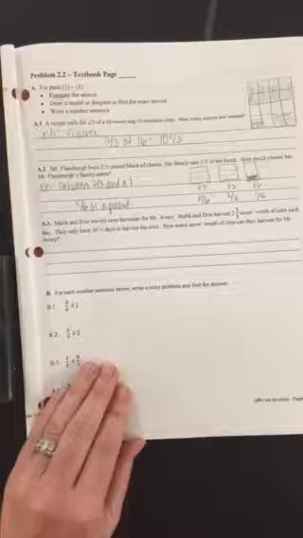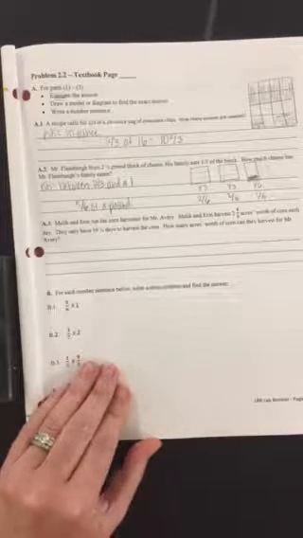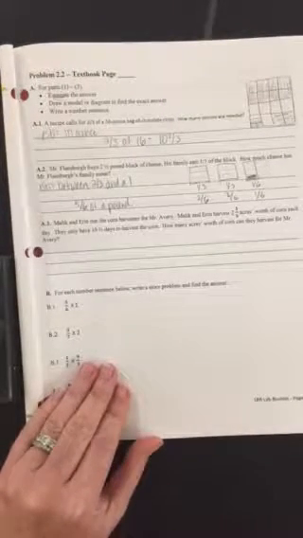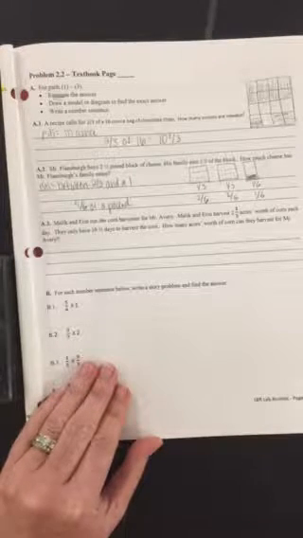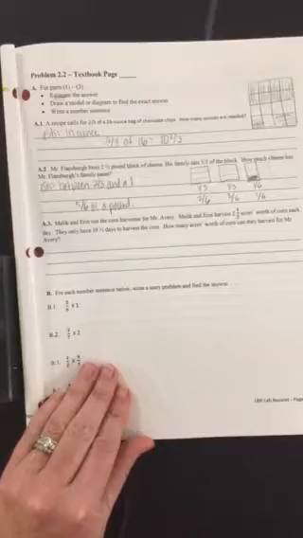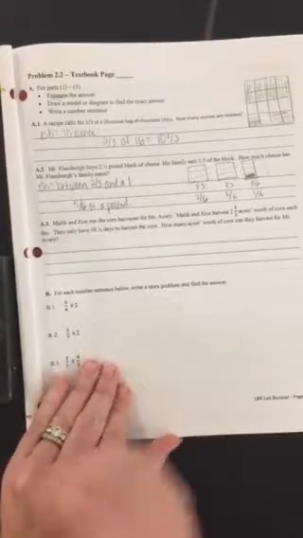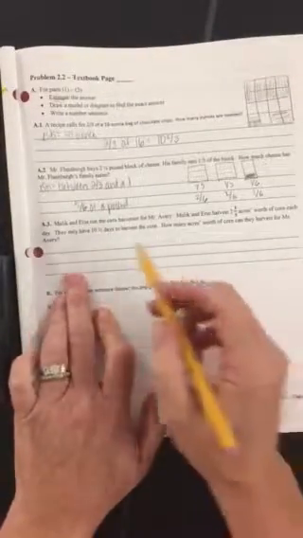Malik and Aaron run the corn harvester for Mr. Avery. Malik and Aaron harvest 2 1/3 acres worth of corn each day. They only have 10 1/2 days to harvest the corn. How many acres worth of corn can they harvest for Mr. Avery? All right, so it wants an estimate.